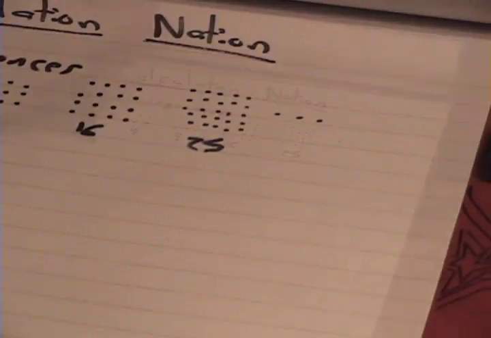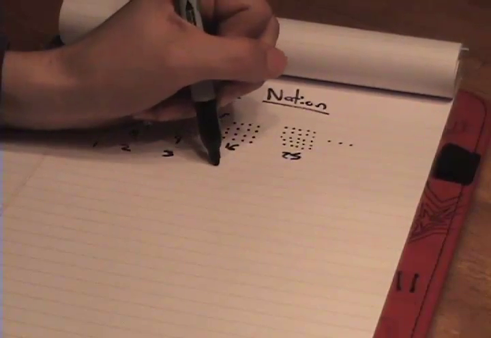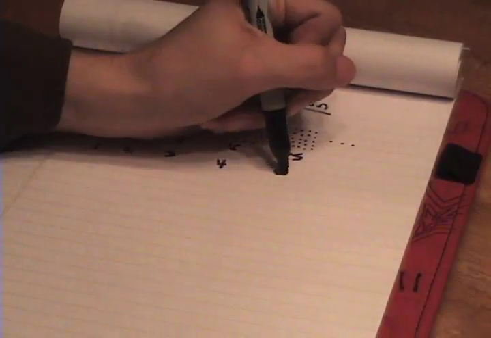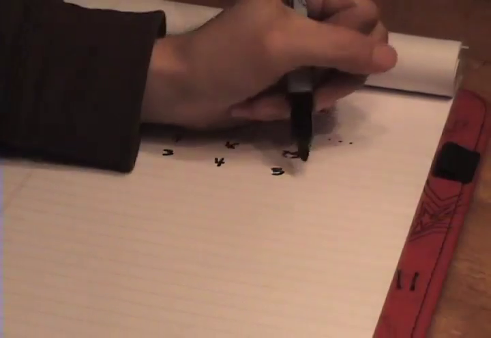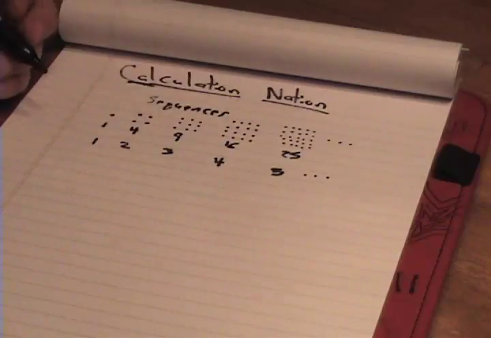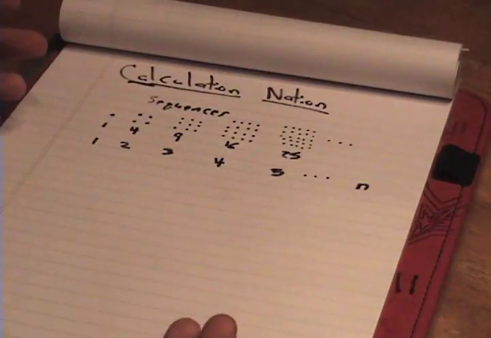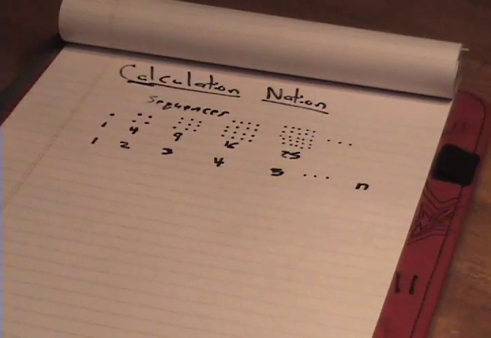Let's look at the first square, the second, the third, fourth, and the fifth. We're going to keep on going with these. Eventually we're going to get to the nth square. That's a generalization, the square that we end on eventually.